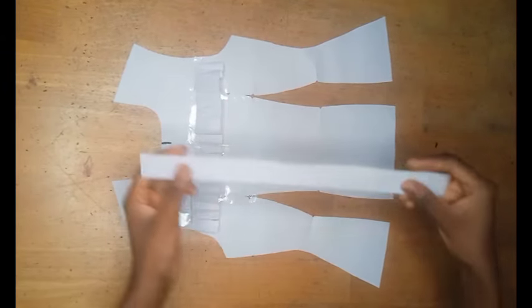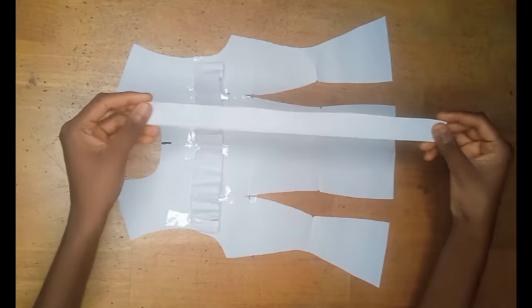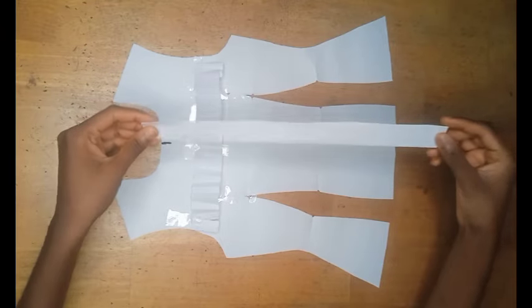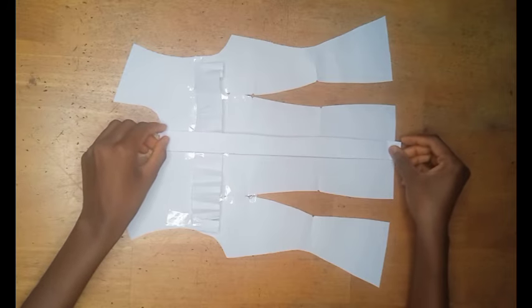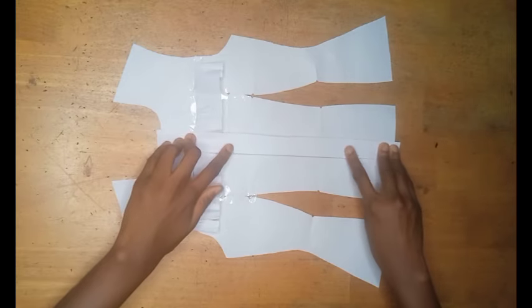So here is my strap. Can you see? I turned it up. Can you see there are no rough sides? Only the up and the down part of it is looking rough because of course I'm going to be stitching my collar and the lower part of it to it.